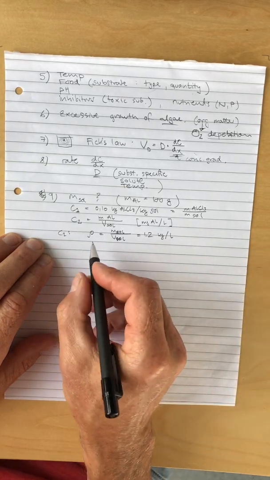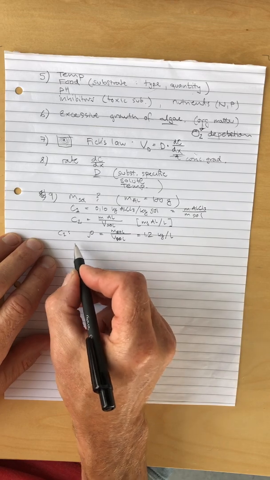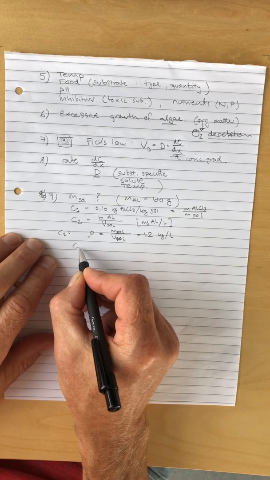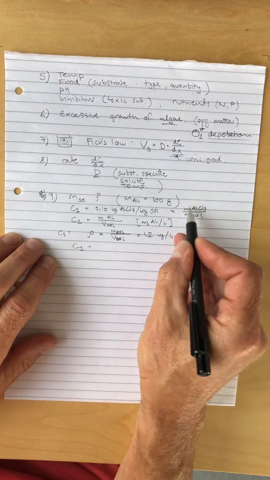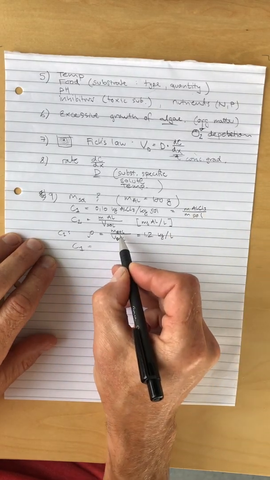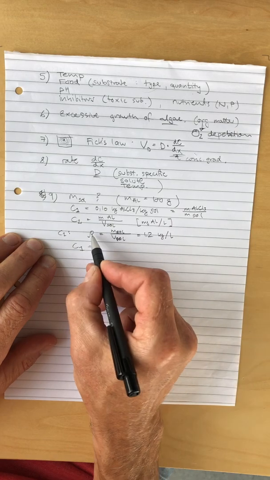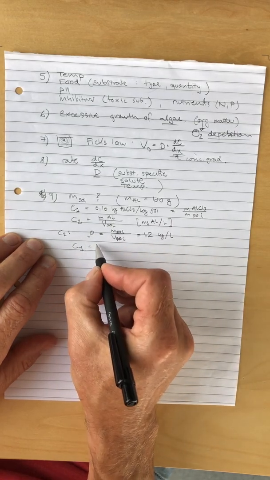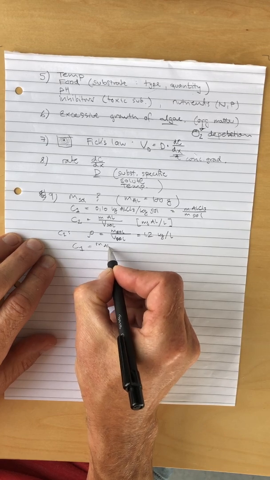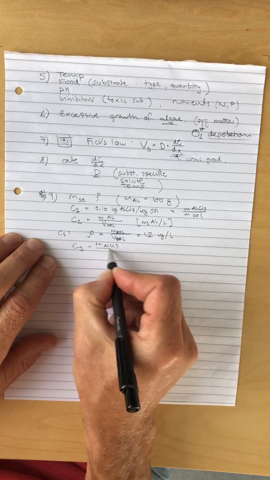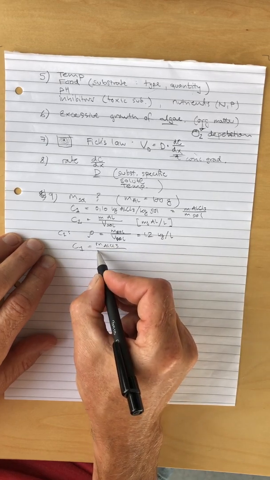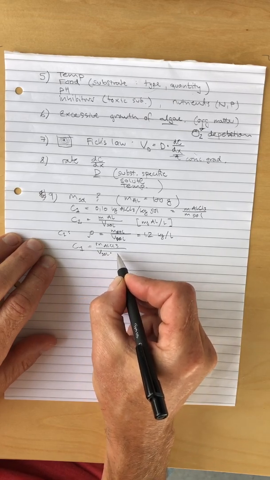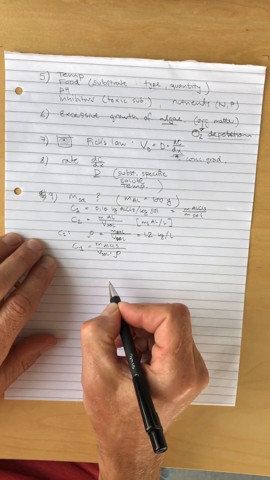C1 can be expressed as the mass per mass. Now I can substitute the mass up here by the density times the volume, so I can rewrite C1 as mass of aluminum chloride divided by volume of solution times my density, 1.2 kilogram.